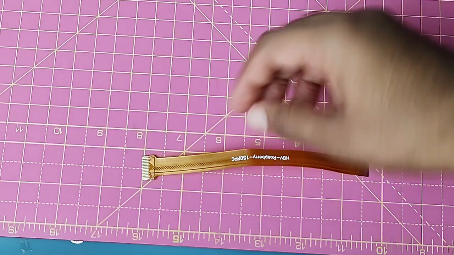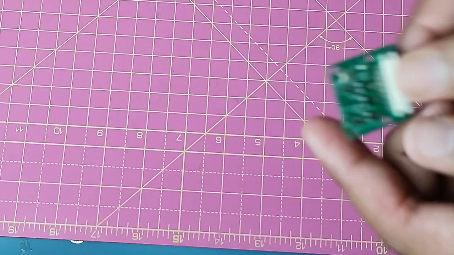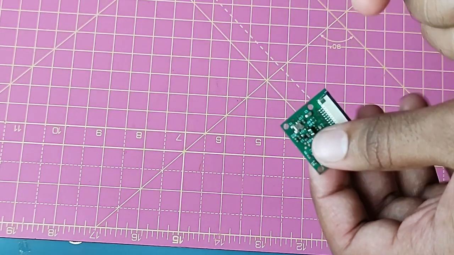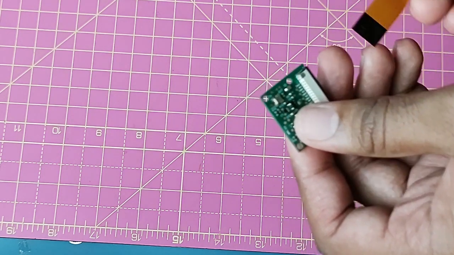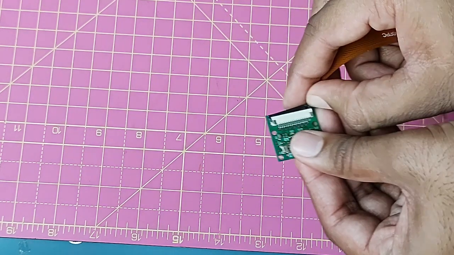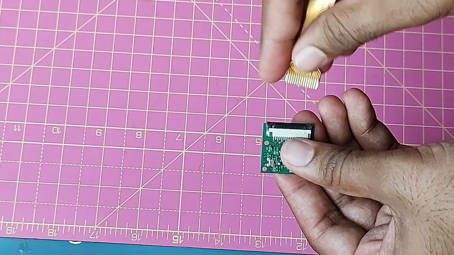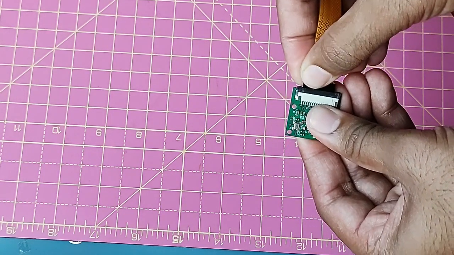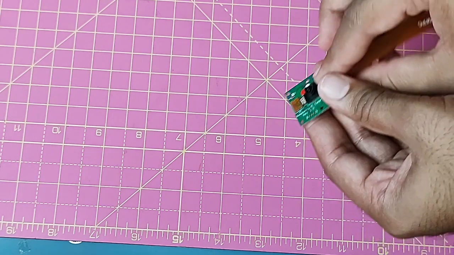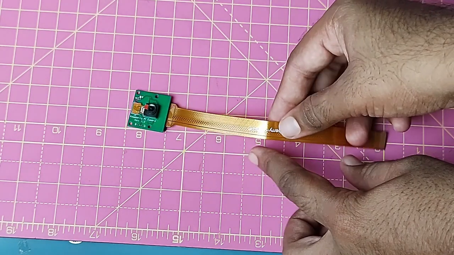Now, how to connect this cable to this module. See this, this is our camera module. We have to connect this black strip here. First open this black strip, then put this cable inside and then lock this strip. So now this cable has been connected to this Pi camera module.